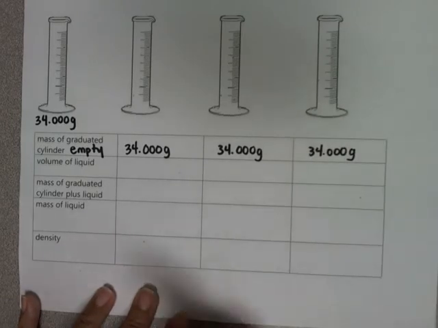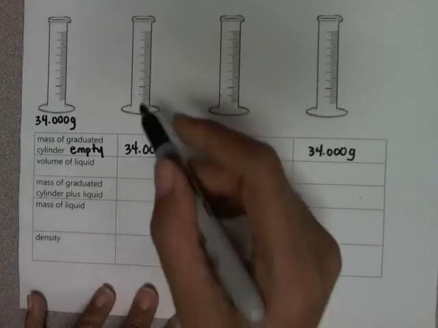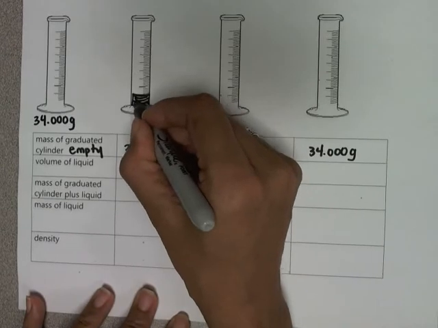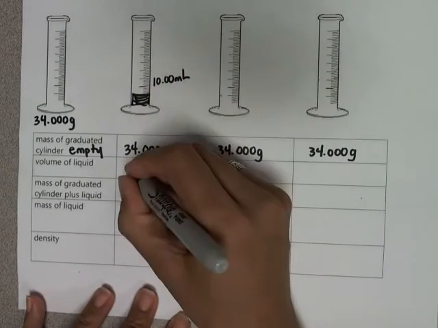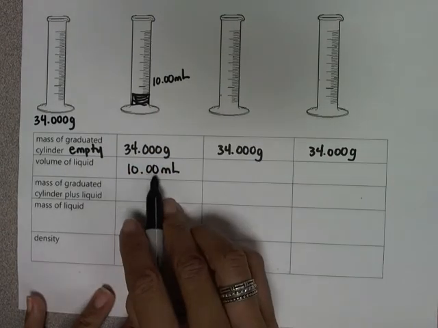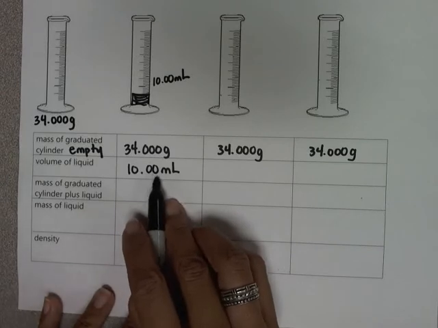Okay, now I add some liquid to the graduated cylinder, and I add 10 milliliters to start. And notice that I put 2 decimal places for this volume because the graduated cylinder on Late Night Labs gives us 2 decimal places. So even though they're zeros, I'm still listing them.